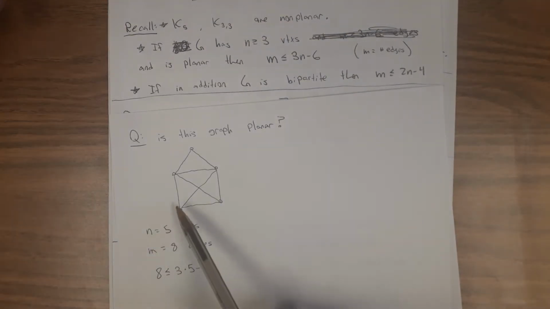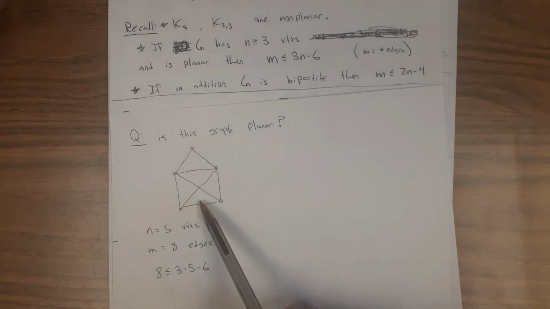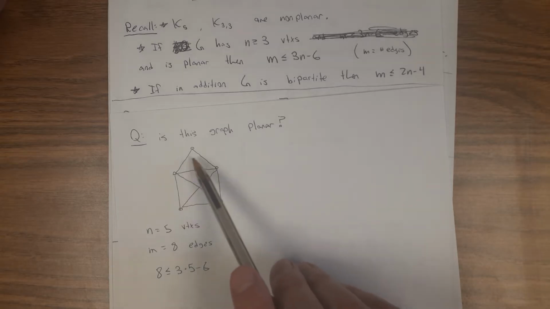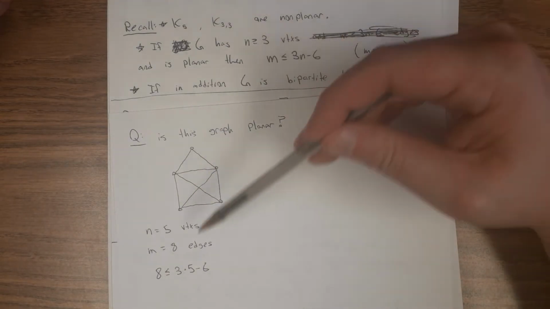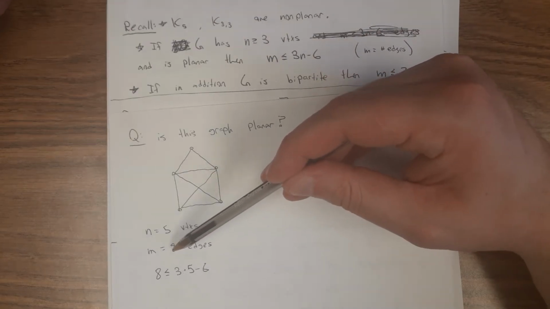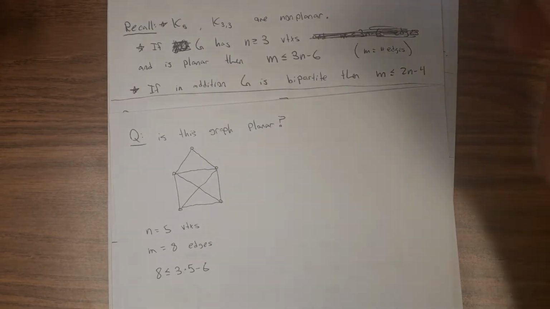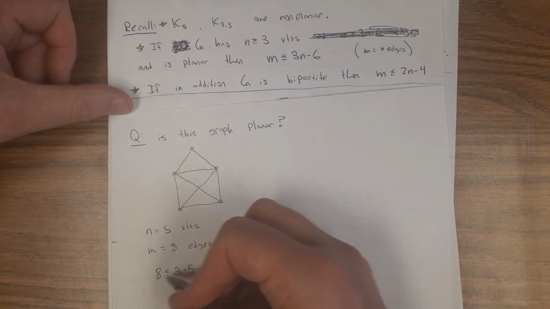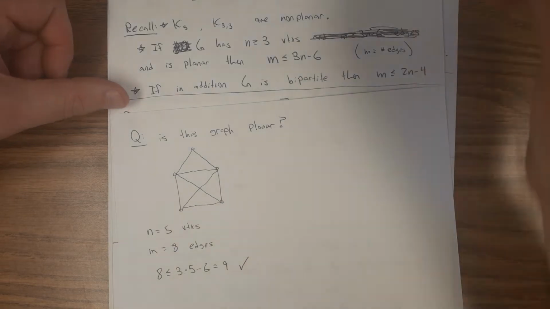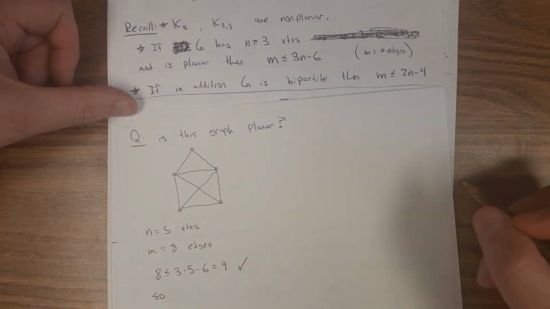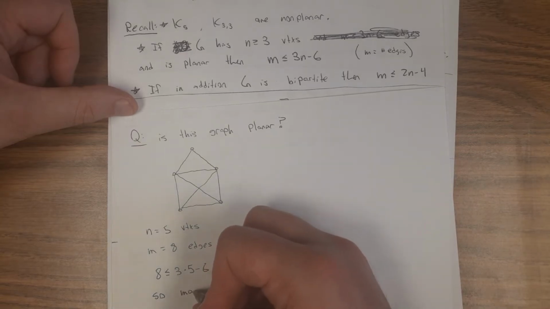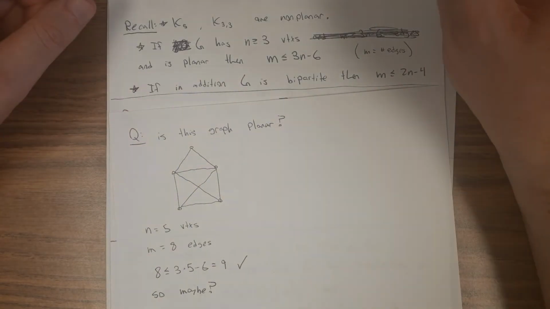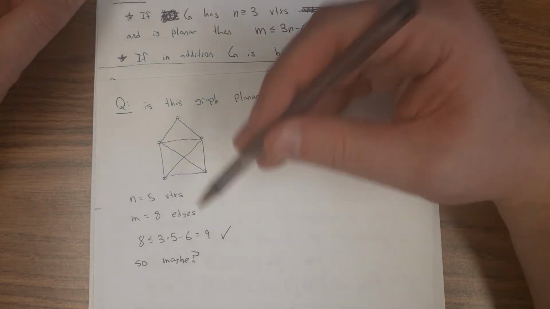and check if it satisfies this inequality. Well, this graph has 5 vertices. And if you count up the edges, there's 8 of them. 1, 2, 3, 4, 5, 6, 7, 8. And if it's planar, then we should have m less than or equal to 3n minus 6. And we check this. 3 times 5 minus 6 is 9. 8 is less than or equal to 9. So what does that tell us? It tells us maybe. It tells us the graph might be planar.